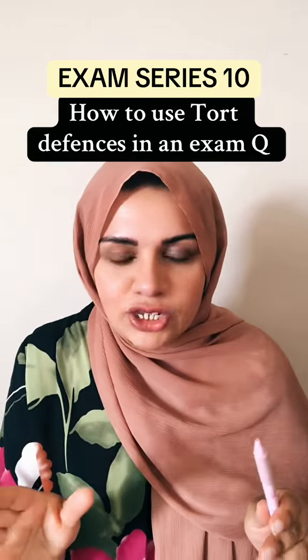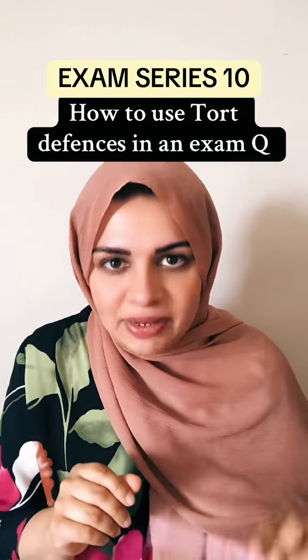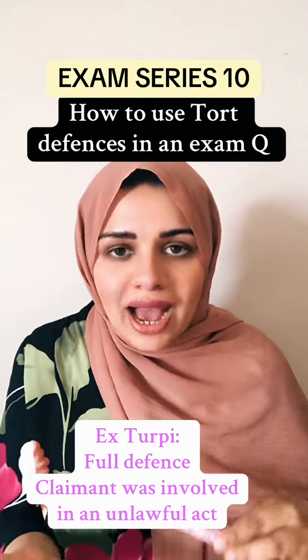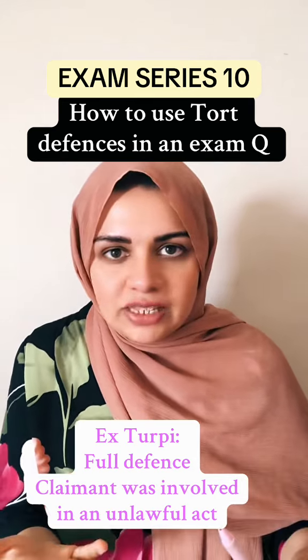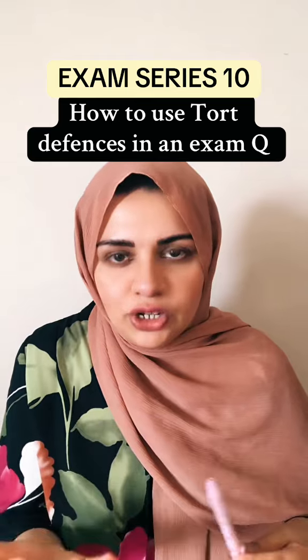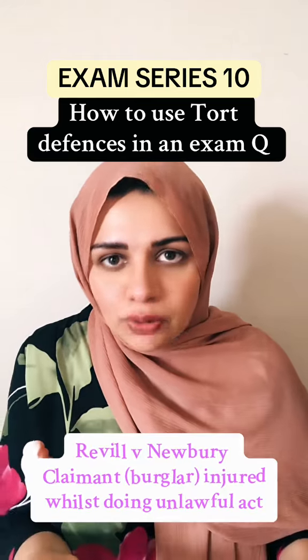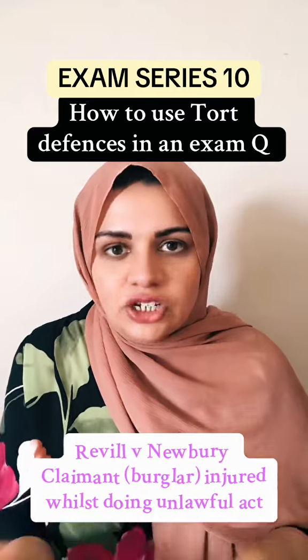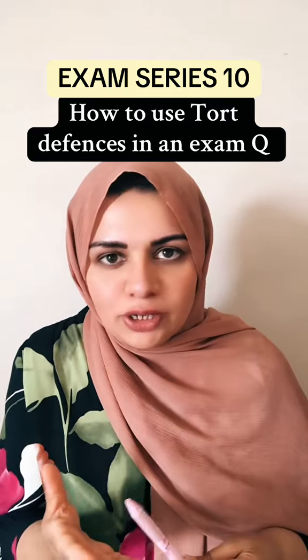Finally, the defence of ex turpi. This is normally where the claimant is involved in some sort of unlawful act or some sort of illegal act in the first place. For example, in the case of Revill v Newbery, where essentially the burglar had broken into a house and was injured whilst doing the action that they probably shouldn't have been.